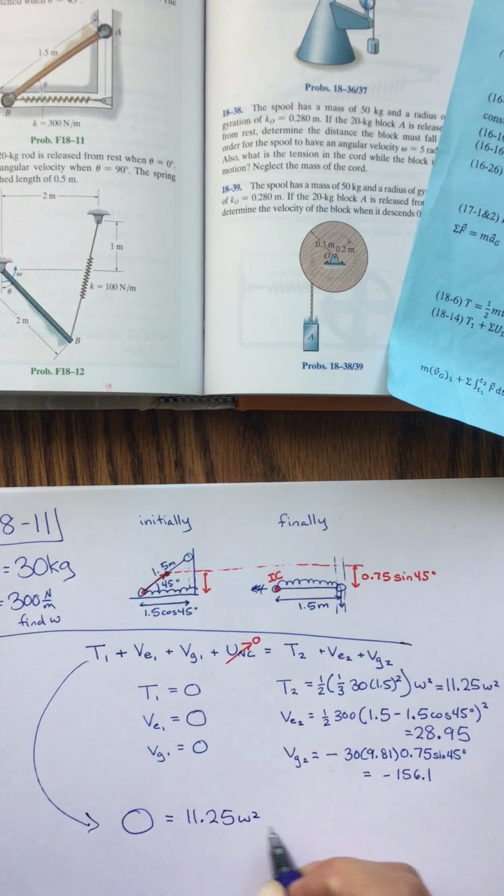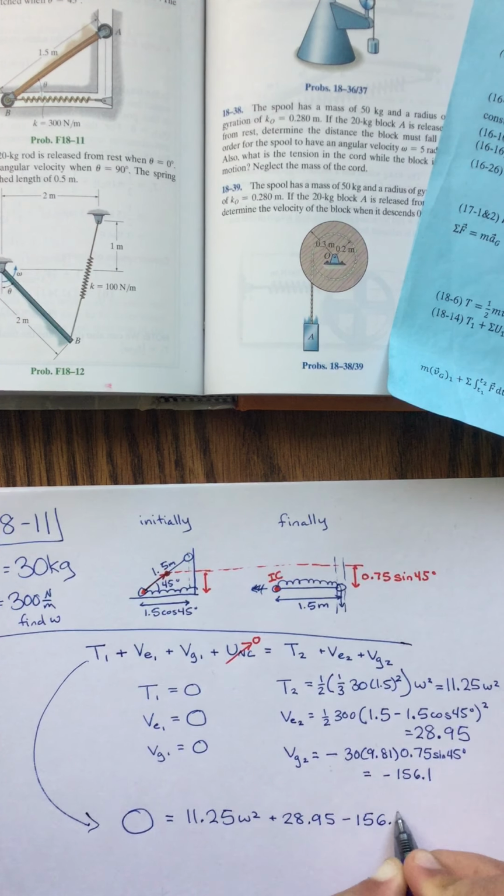And finally I have 11.25 times omega squared. This elastic potential energy is 28.95, and then final gravitational potential energy is negative 156.1. Then to solve for omega, bring these two terms over to the other side.